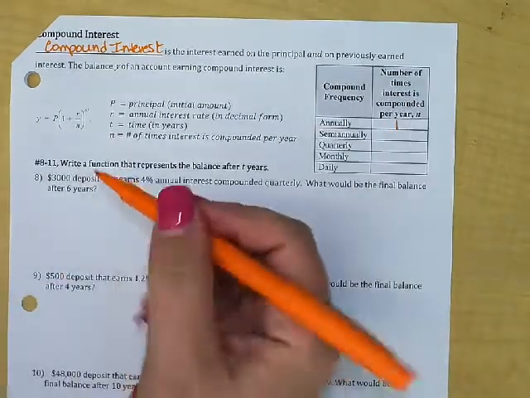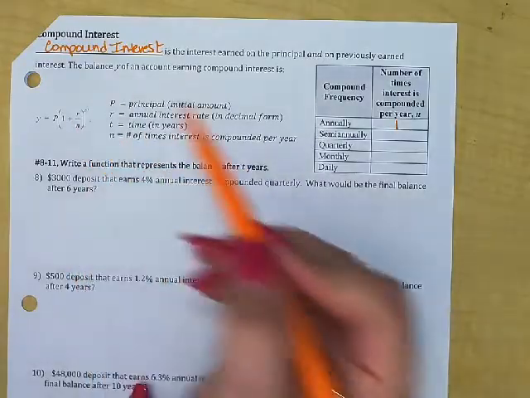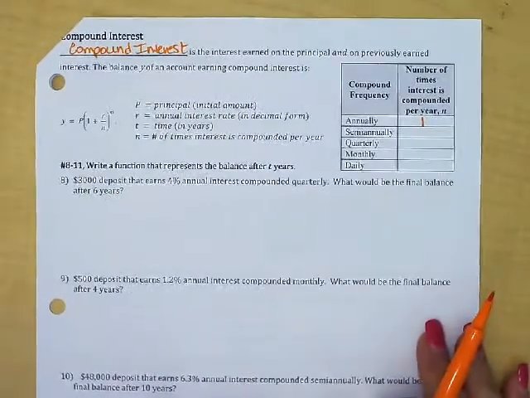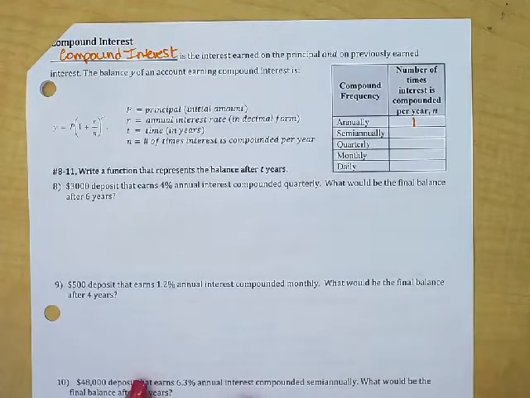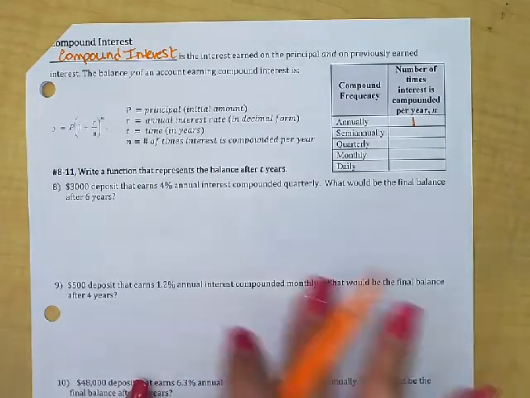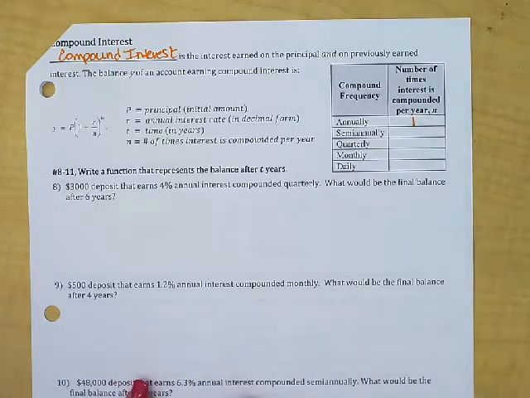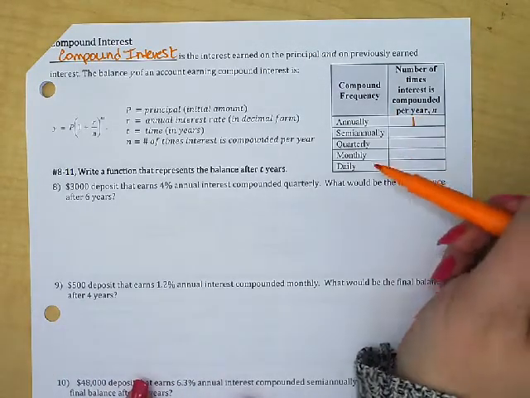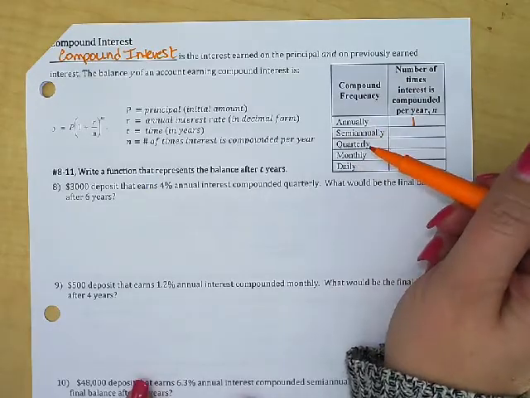And you probably guessed it. If you divide by 1, nothing happens. If you multiply by 1, nothing happens. So they probably didn't bother including the N. But the reality is that depending on the type of loan or savings or institution that you're working with, there's different ways you can compound interest.